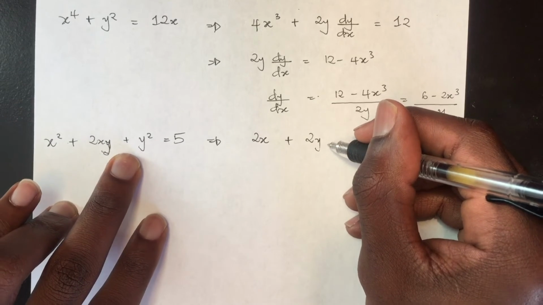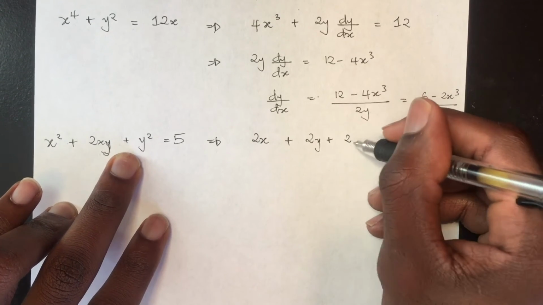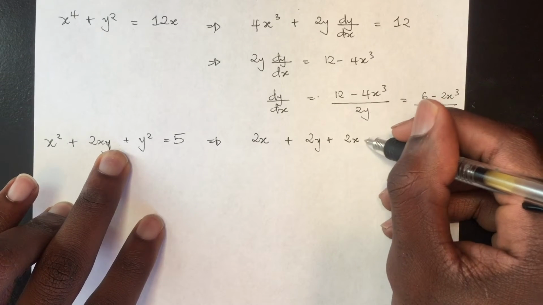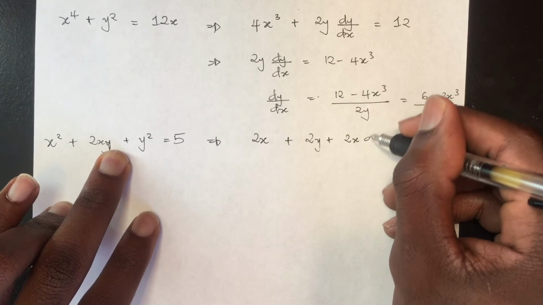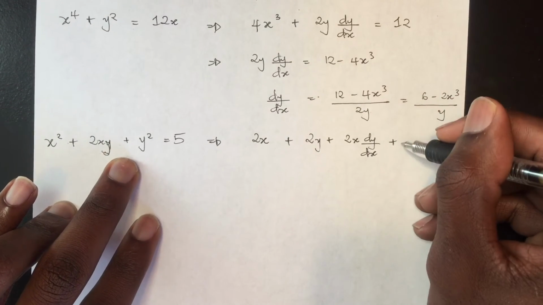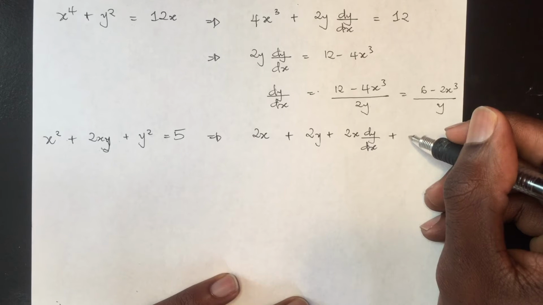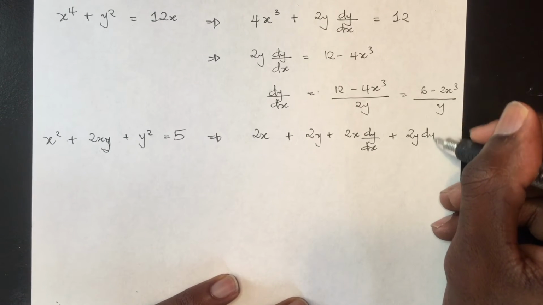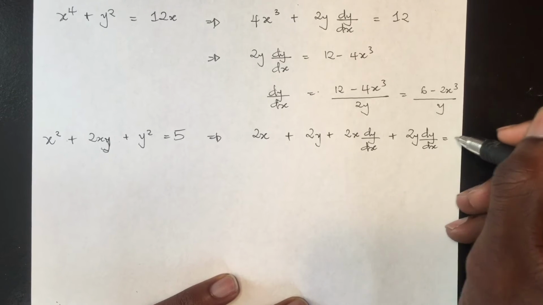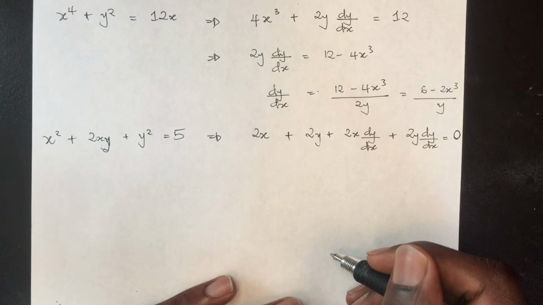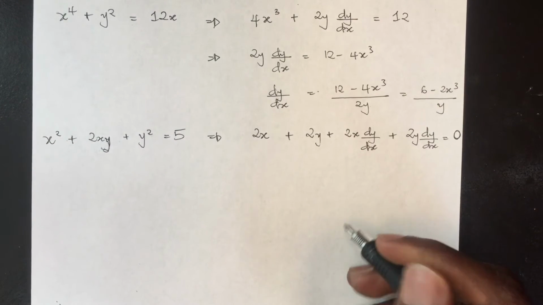And then plus, keeping x constant, we differentiate y, we're going to get 2x, and differentiating y is just 1 dy/dx. And then plus, if we differentiate y squared, we're going to get 2y dy/dx, equals, differentiating a constant 5 will give you 0. Differentiating any constant will give you 0.